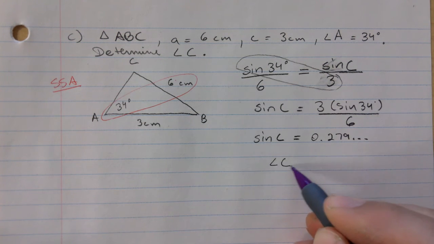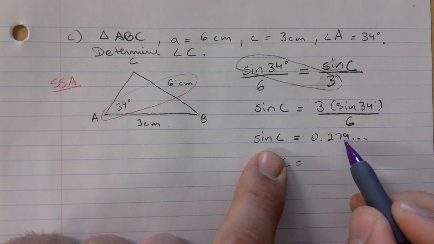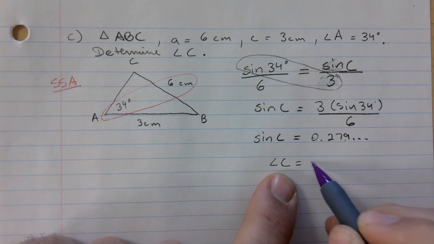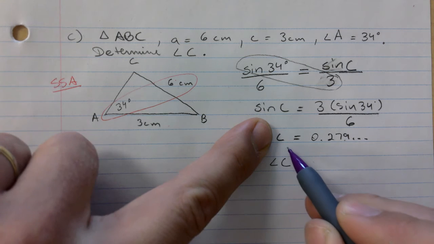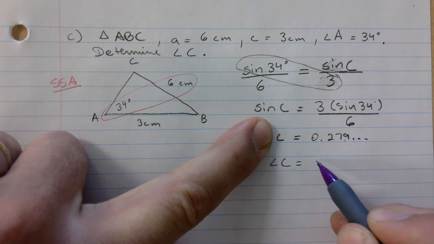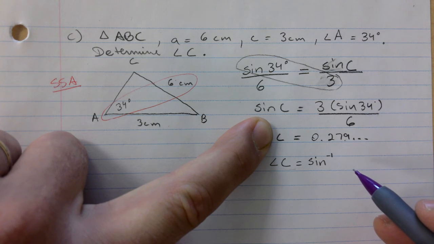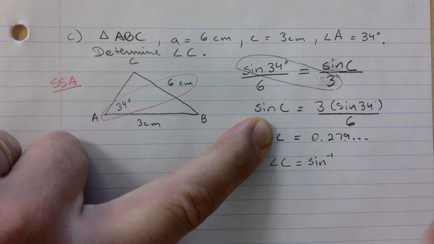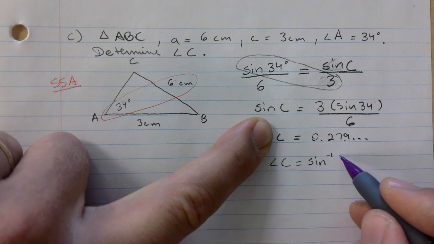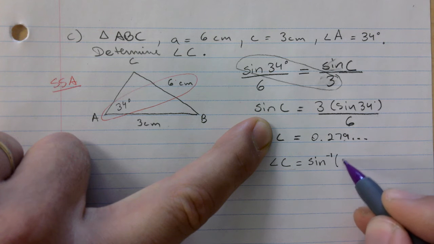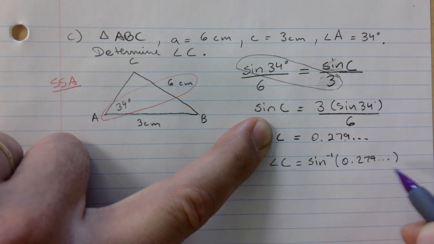And then angle C, anybody remember what happens if you want to find the angle? You use the inverse, sine inverse. So notice that for C, all of a sudden you drop the sine, you just go angle C. Therefore, on the other side, it has to appear as an inverse because you're basically taking the inverse of both sides. You know how if something is squared, you square root it to get rid of it? Same thing here. We want to use all decimals. 0.279, dot, dot, dot.